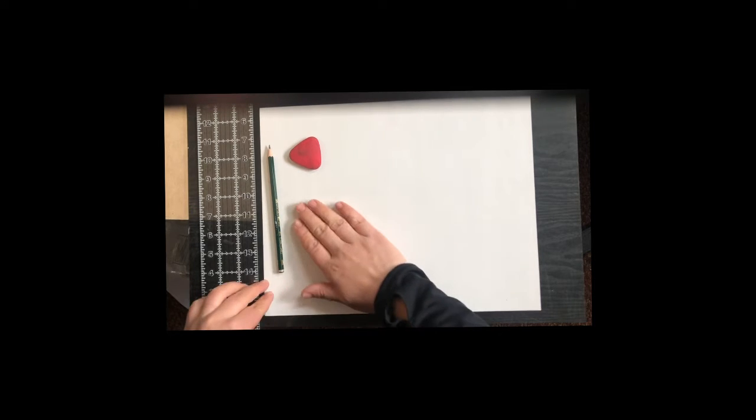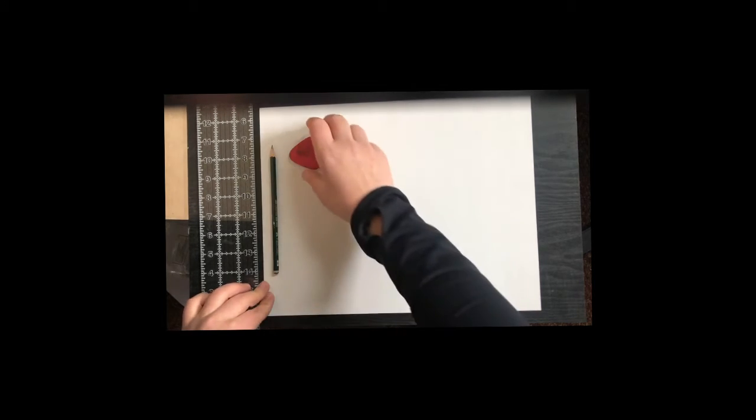So I'm using an 11 by 14 sheet of paper just because I have some laying around here. If you don't have that size paper, that's totally fine. An 8.5 by 11 standard sheet of paper will work just fine for this. So hopefully you have some computer paper laying around.